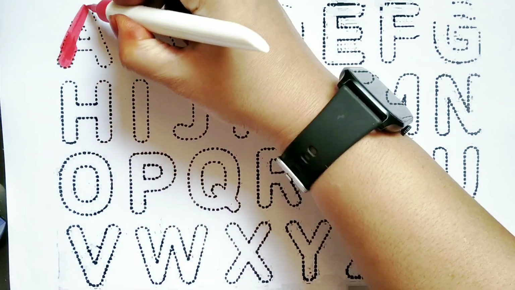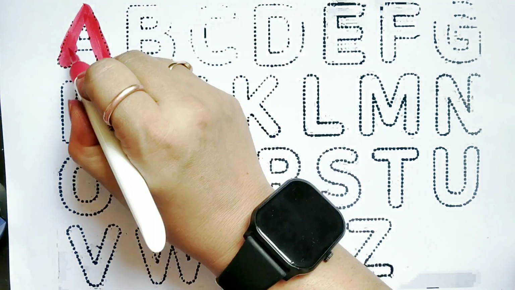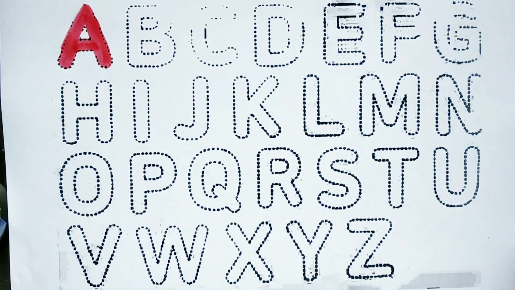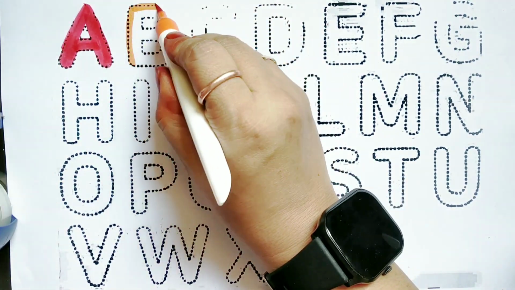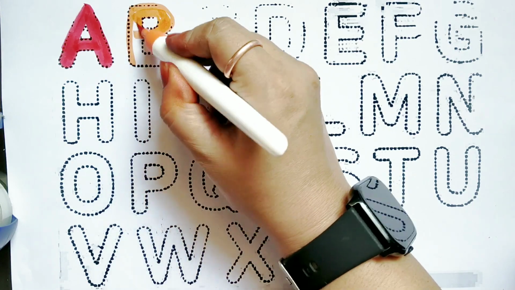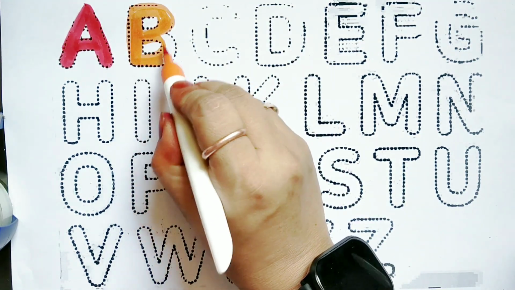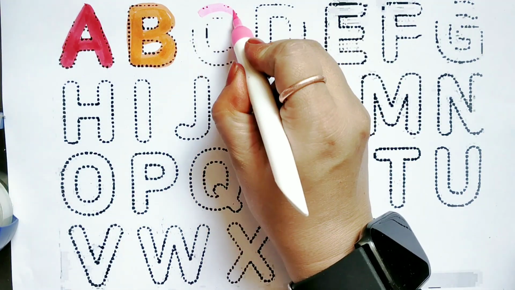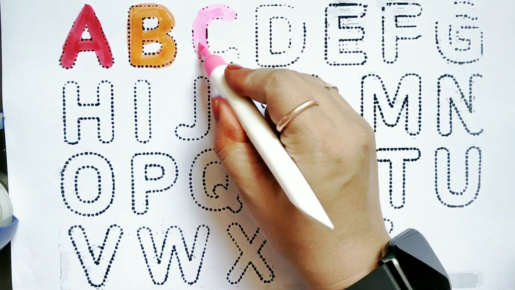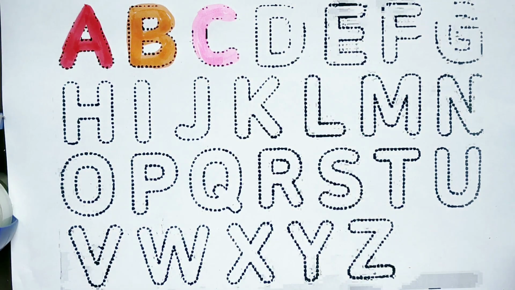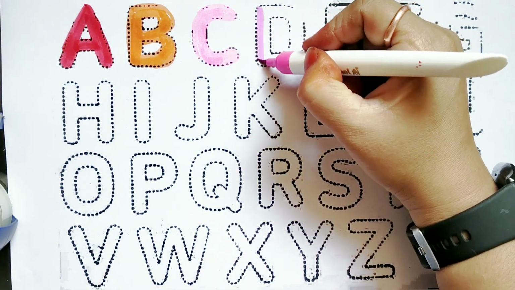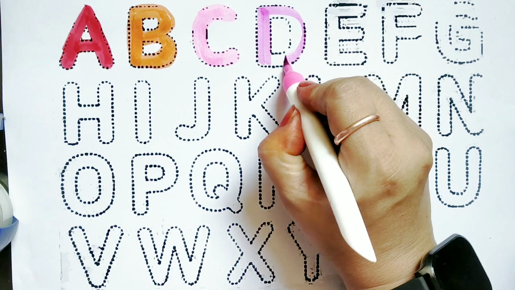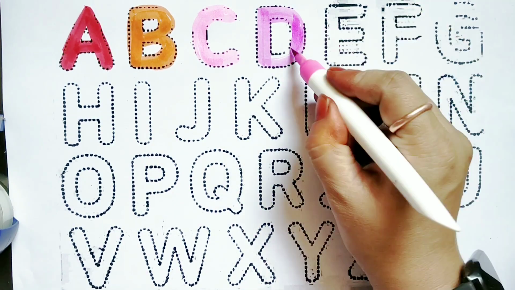Alphabets. A for apple. A for apple. B for ball. B for ball. C for cherry. C for cherry. D for dog. D for dog.